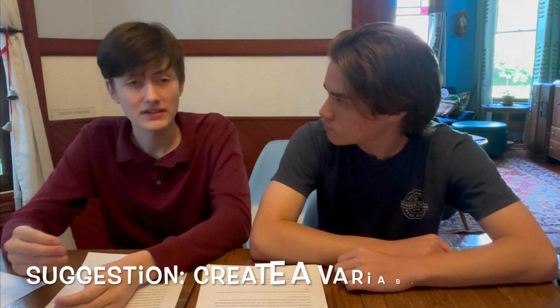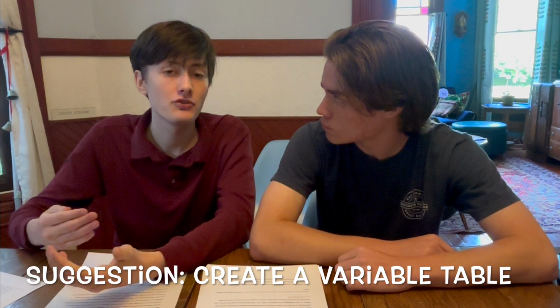First off, you of course have to create a variable table. I mean, you don't have to, but I do recommend it. This variable table will include your independent variable, your dependent variable, the units for both variables, as well as the uncertainty for these variables. And you also need to control your variables.